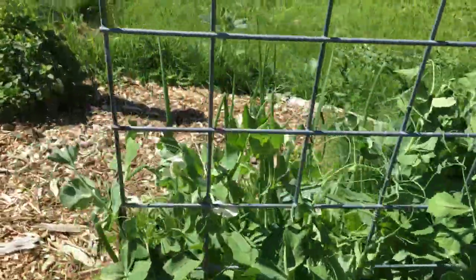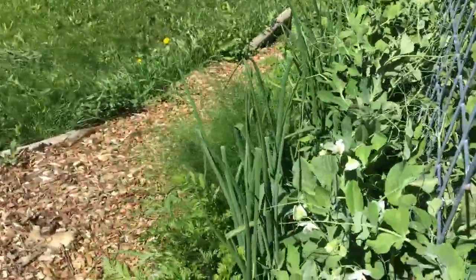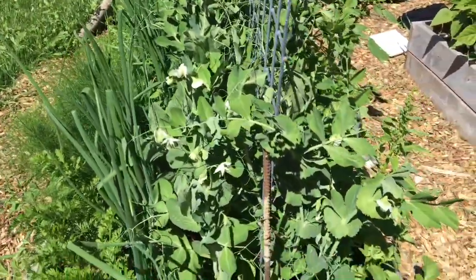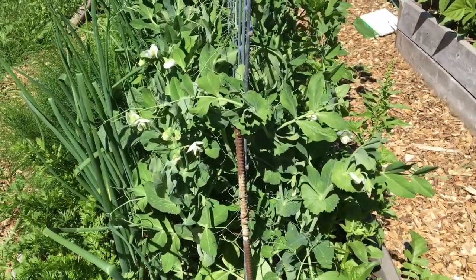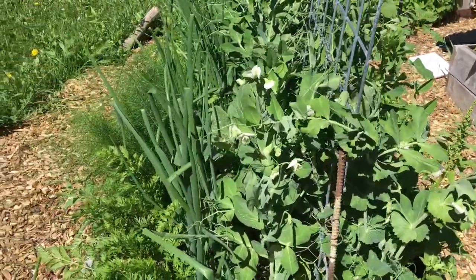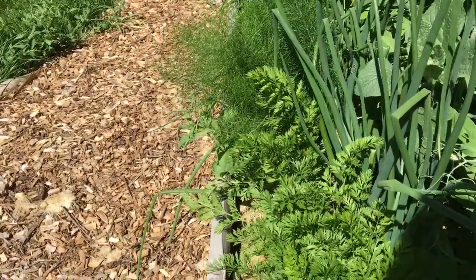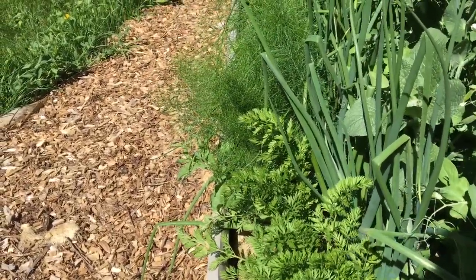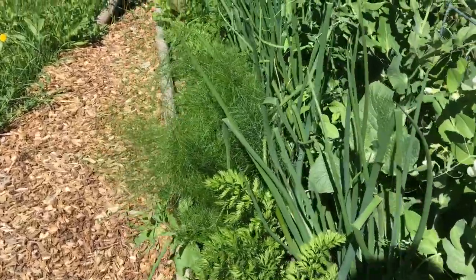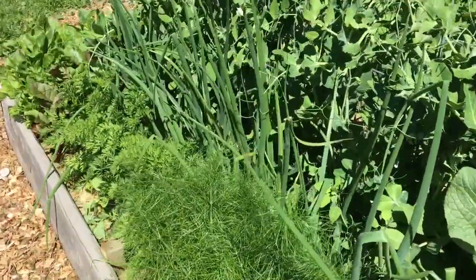And then if we go to the front here of the bed, or the side, so we have spinach on the right hand side, then we have the trellis of peas, then we have onions, then we have carrots. I did have radishes in here that I've harvested, and now they're giving more space to the carrots. And then I have some fennel here growing as well.